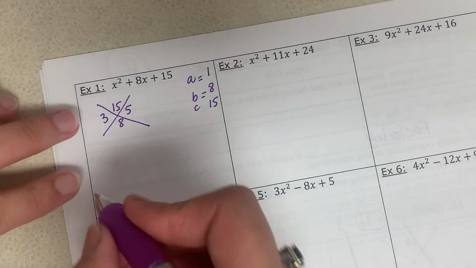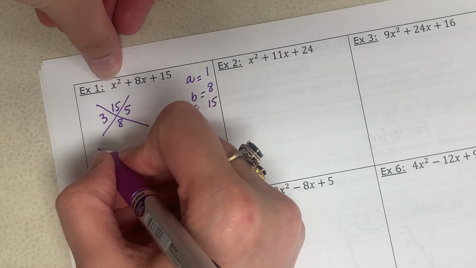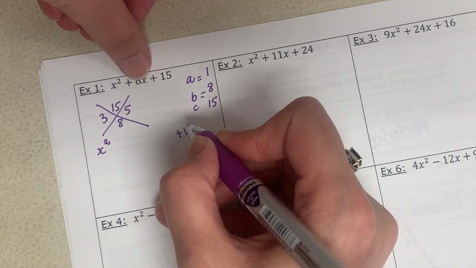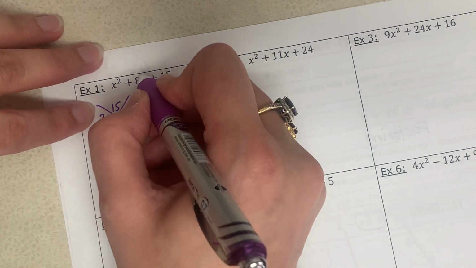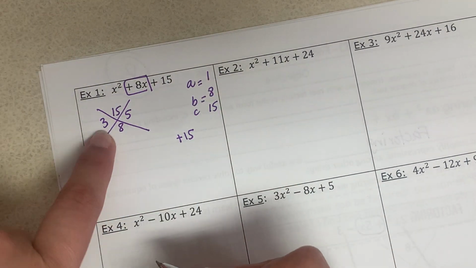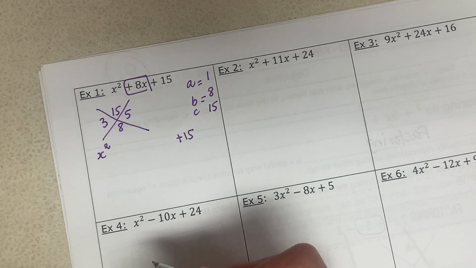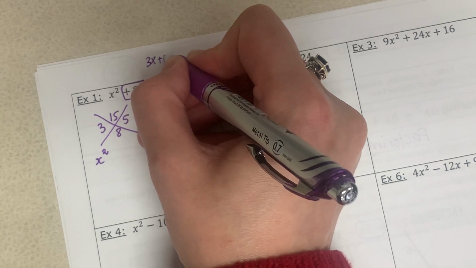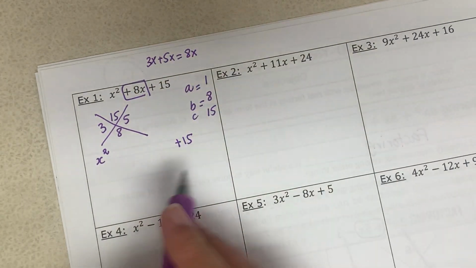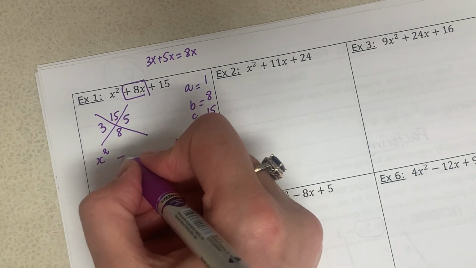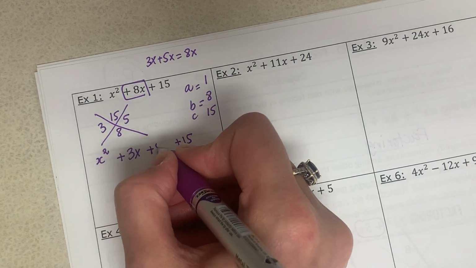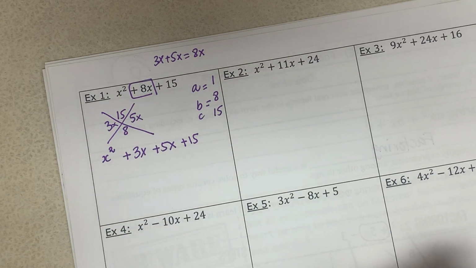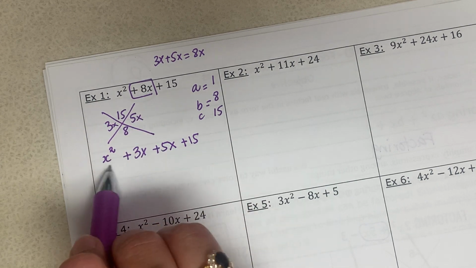Now I'm going to write the first term, x squared, and then I'm going to write the last term as well, which is 15. Basically, what I'm doing is splitting that 8x as 3x plus 5x, because 3x plus 5x is basically 8x. So I'm rewriting that 8x as positive 3x, positive 5x. I'm just splitting that and writing it like this.